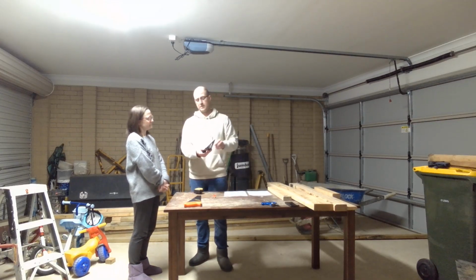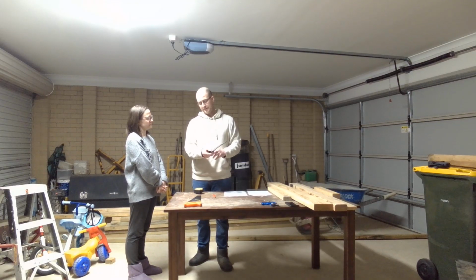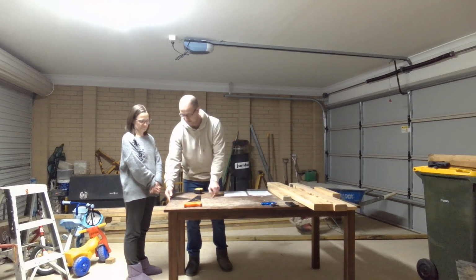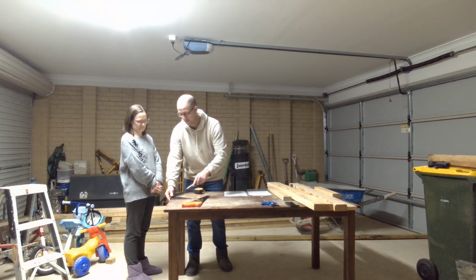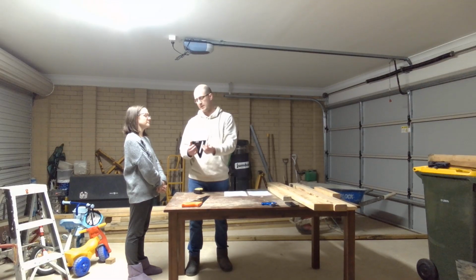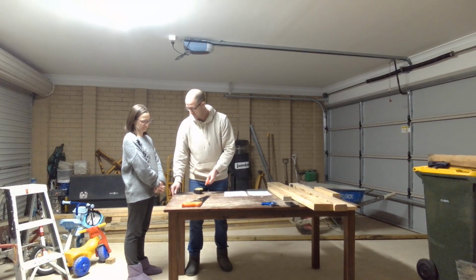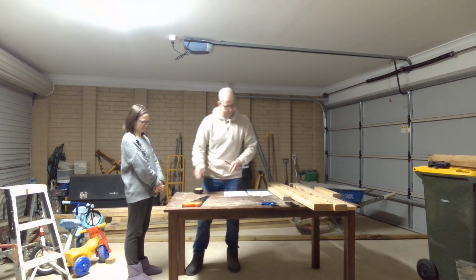Set square, like I said before, a bit of a triangle. You can use it to mark 45 degrees, or a square cut. You have a little internal corner here. That's what you use to hook on to what you're marking, and mark it.